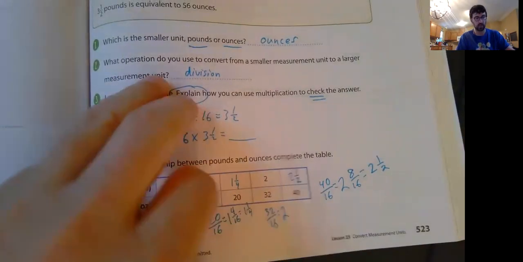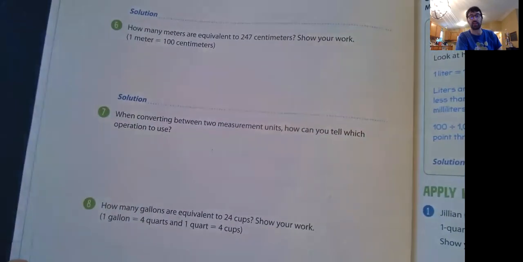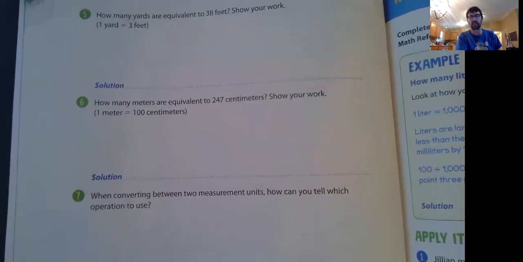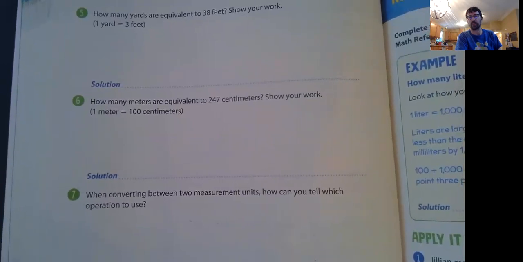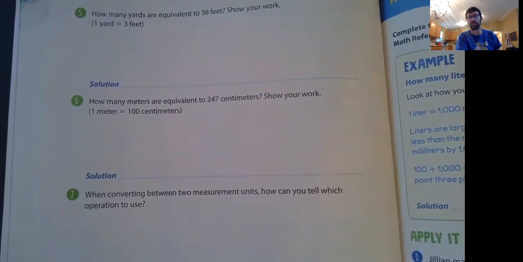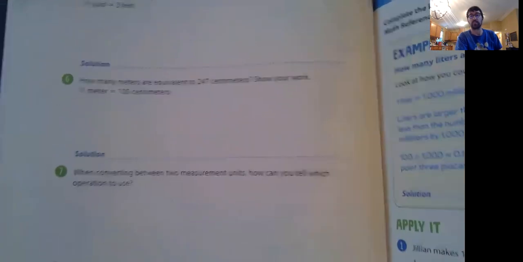Okay. On your own, I want you to solve numbers 5, 6, 7, and 8. It's your last task for math of your 5th grade career. That's it. Okay. I'm going to say this now. I'm going to post this later as well. I'll post this when I post this link as well.